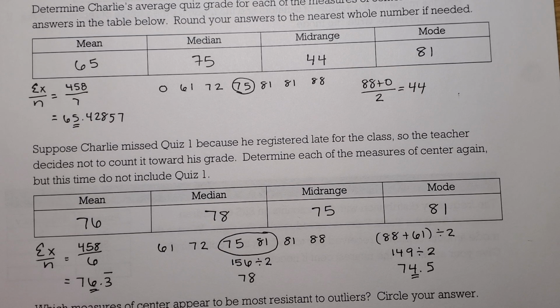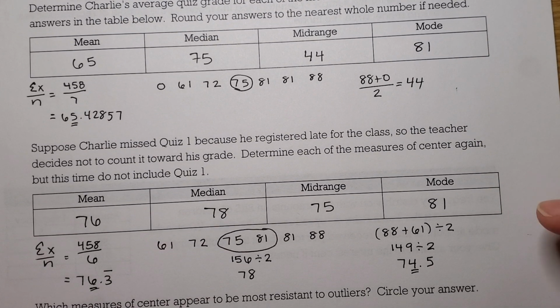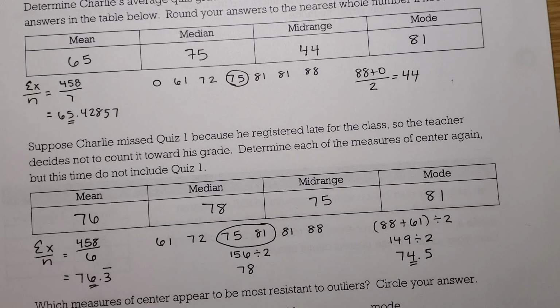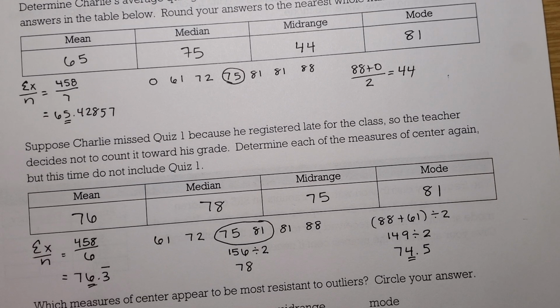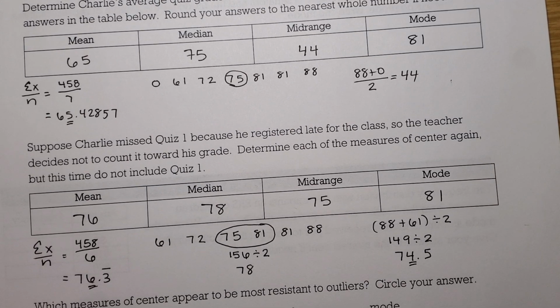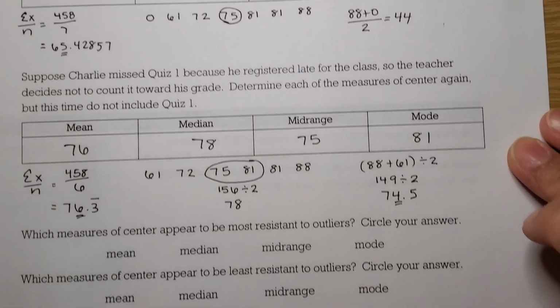But for the most part, the mode generally is going to stay pretty consistent. So those values that changed a bit when we took out the outlier or when we included it, those are not resistant to outliers because they can't resist the outlier. They're drawn towards it, so they are impacted by it. Whereas the values that didn't change so much, like the median or the mode, those are resistant to outliers because the outliers didn't have too much of an impact.